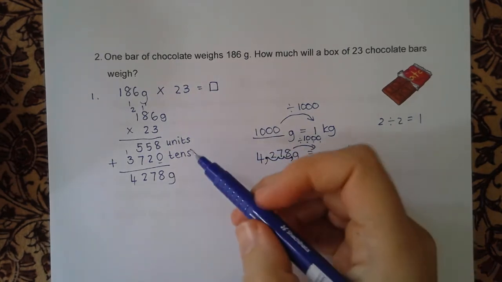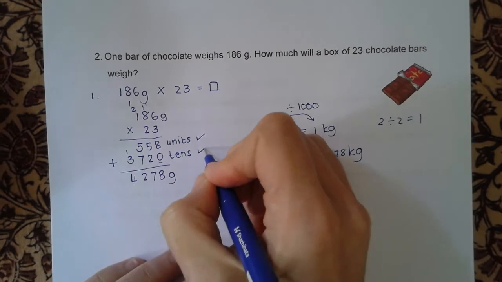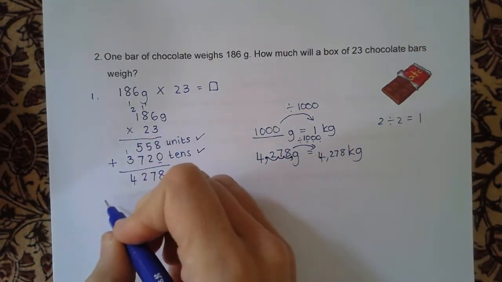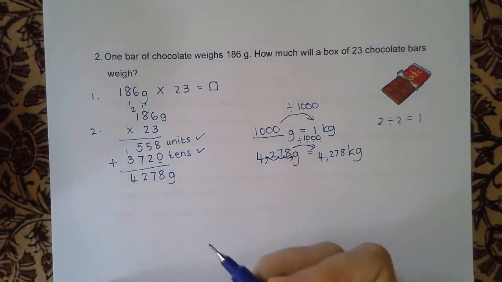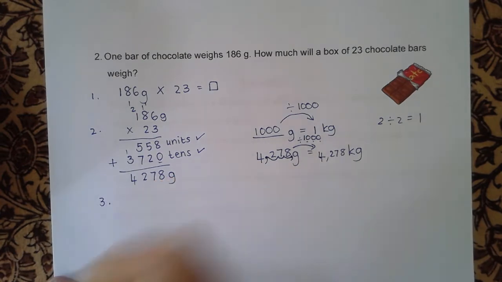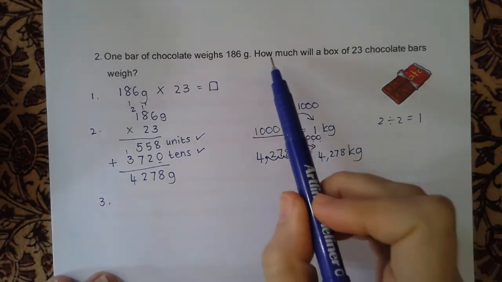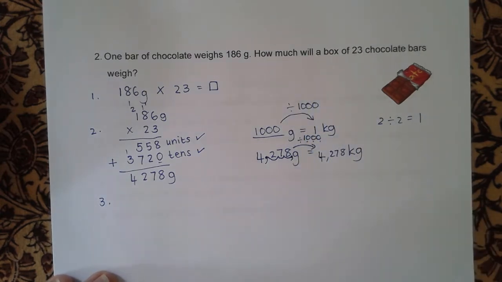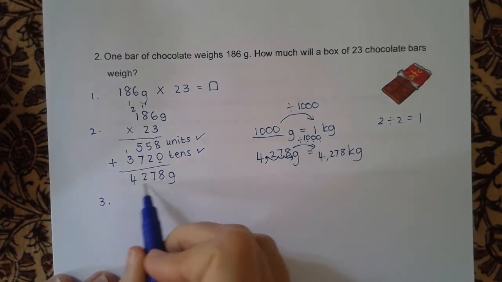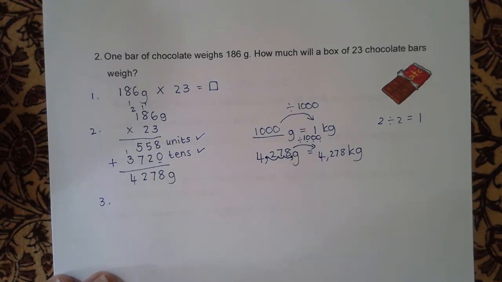Okay, so basically I'm going to see that you've done this and this. And then, so this is the second step of calculation. And then the third step is to go back to the question and answer properly. So they say, how much will a box of 23 chocolate bars weigh? So our answer was 4,278.